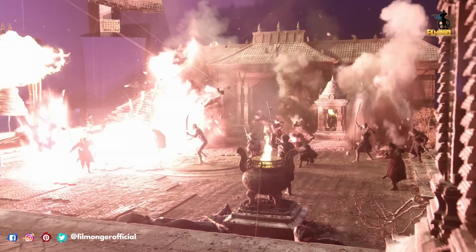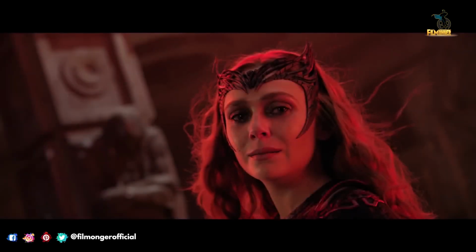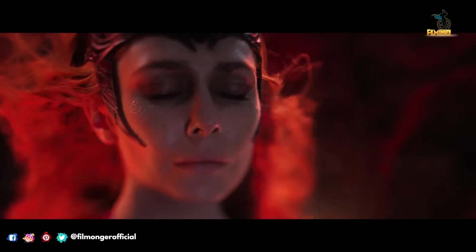We understand that a lot of the time in most movies, with as much CGI as there is in this film, green screens are heavily used for the background.